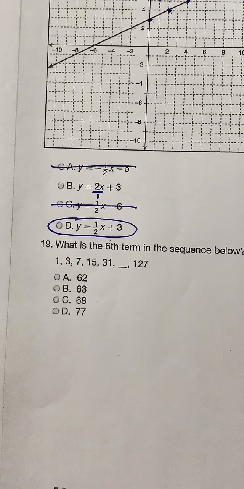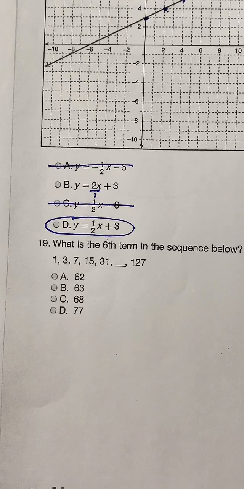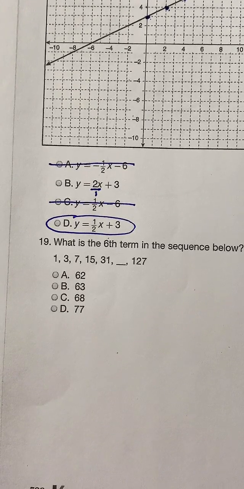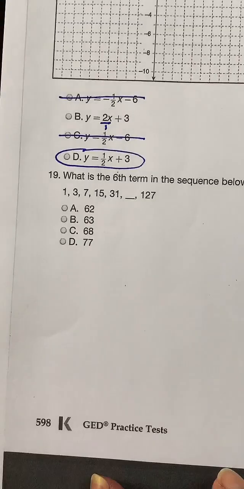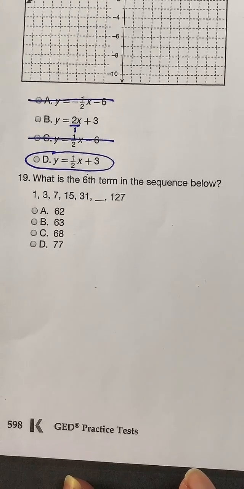Your daughter says D, awesome. Your daughter's a genius. Love it. Feel smart? Good. All right. So here's my other thing.